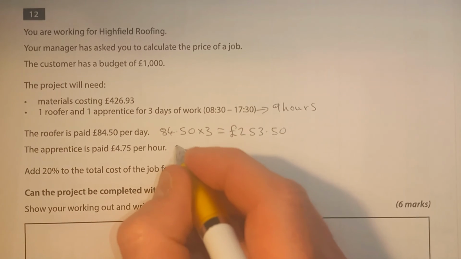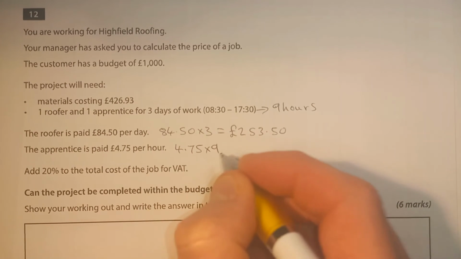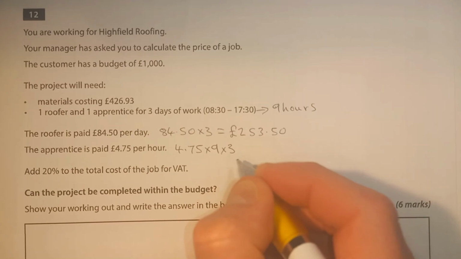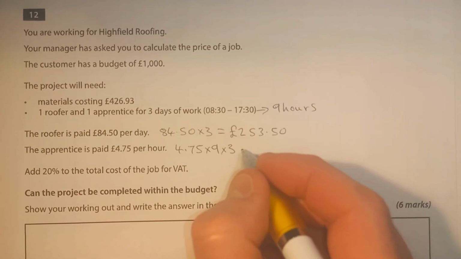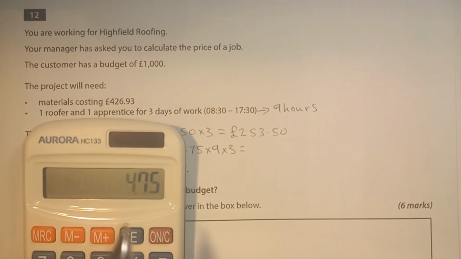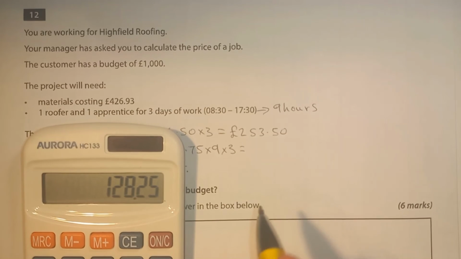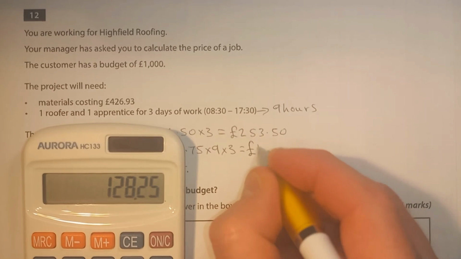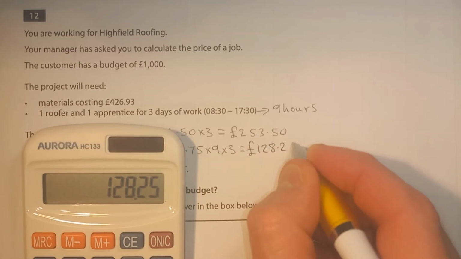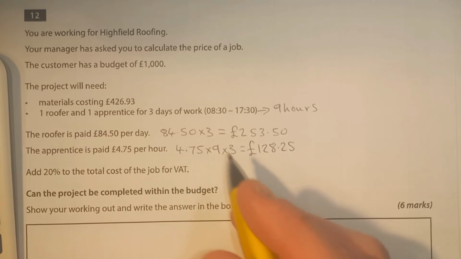So for the apprentice, we want £4.75 times 9, but then also times 3 because he's working 3 days as well. So we've got £4.75 times 9. So that gives him £42.75 per day. Multiplied by 3. It's £128.25.